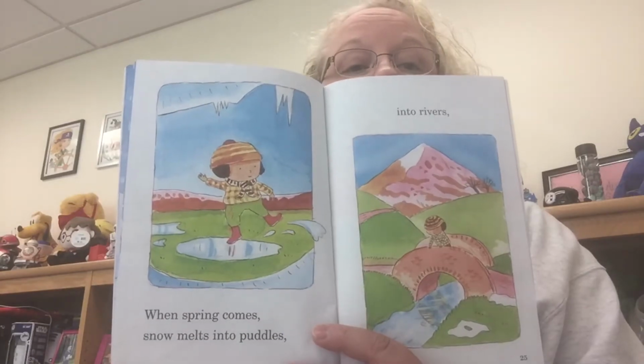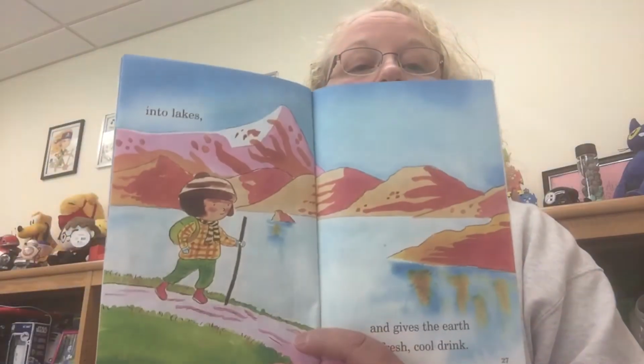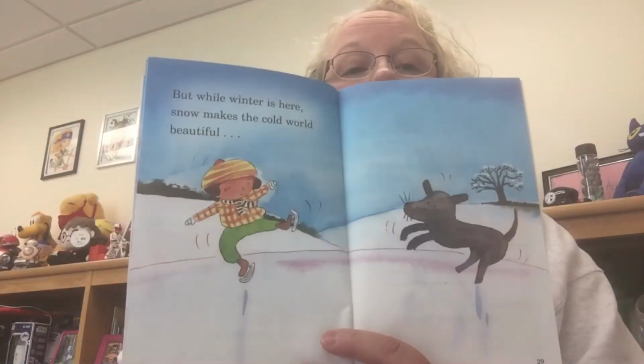When spring comes, snow melts into puddles, into rivers, into lakes, and gives the earth a fresh, cool drink. But while winter is here, snow makes the cold world beautiful. And so much fun.